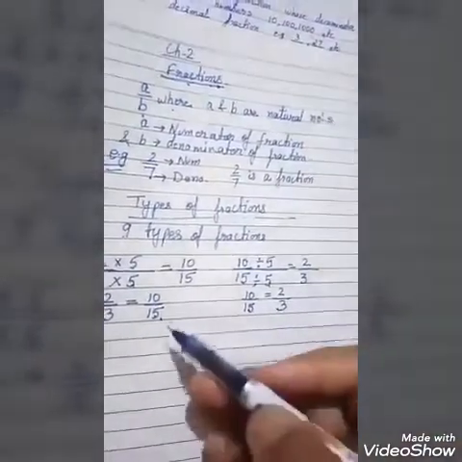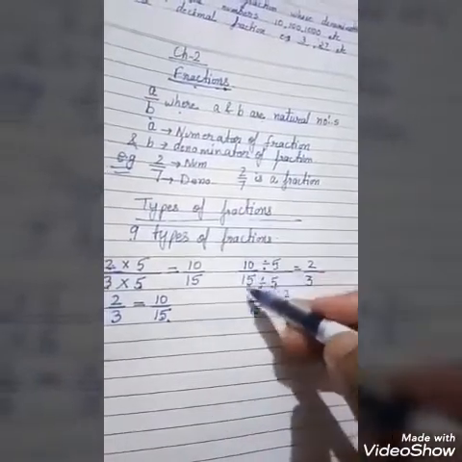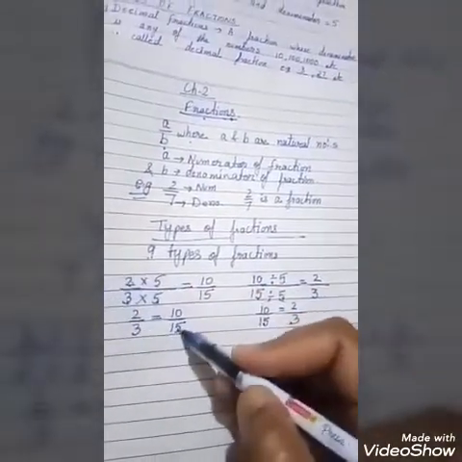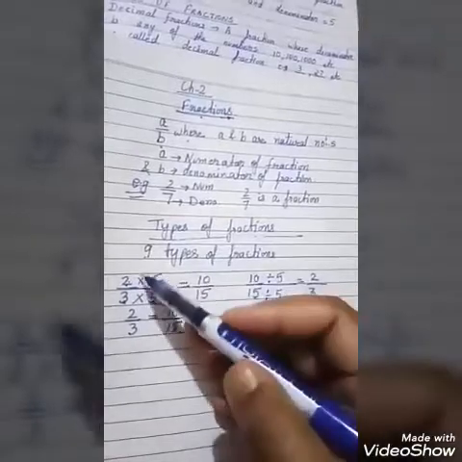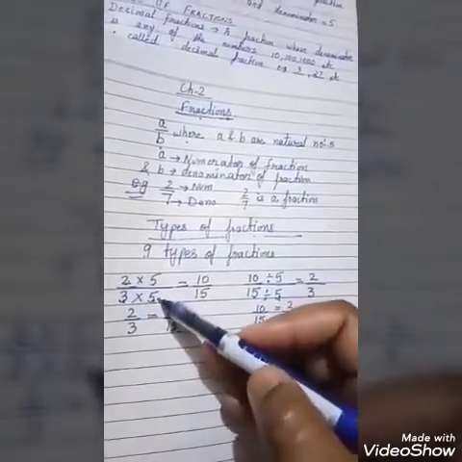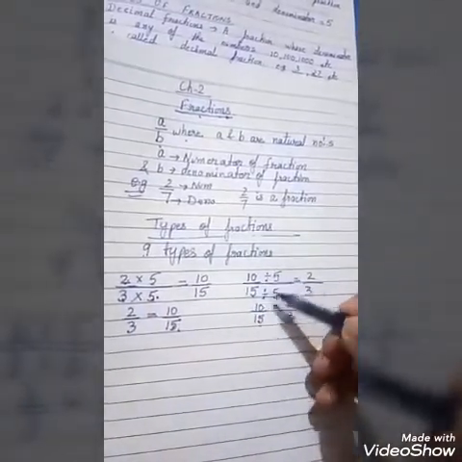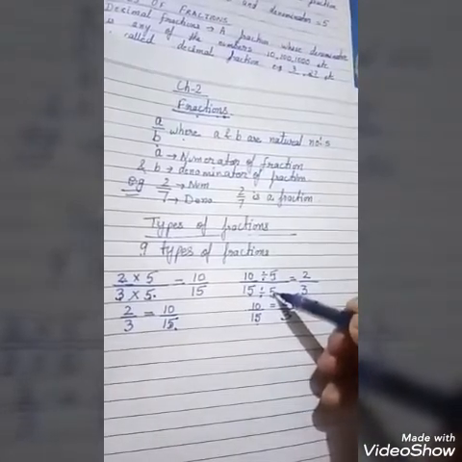So the equivalent fraction of any given fraction can be obtained either by multiplying with the same number or by dividing with the same number. Clear?